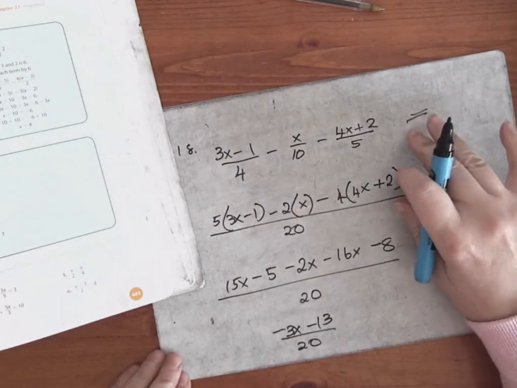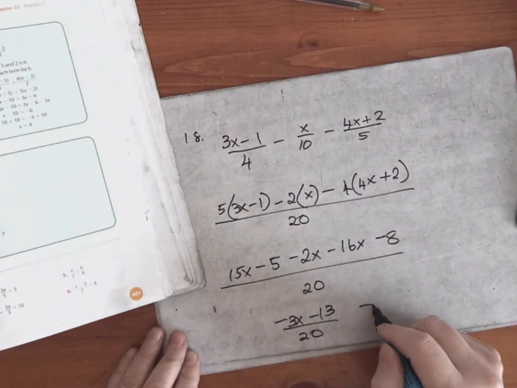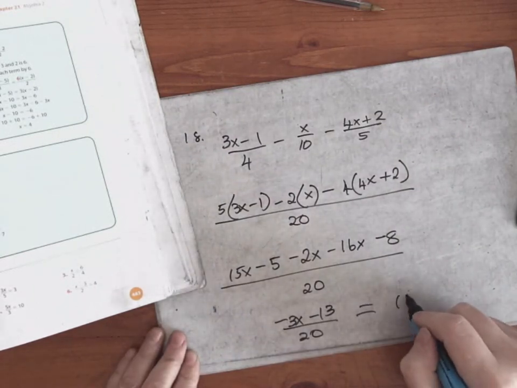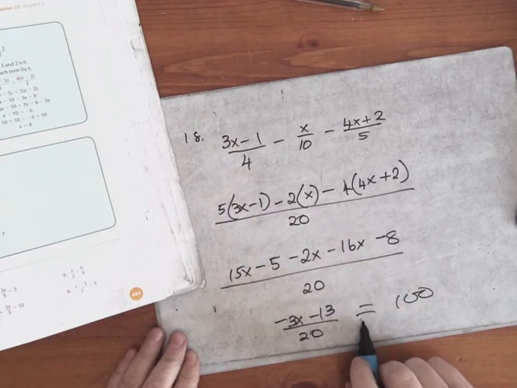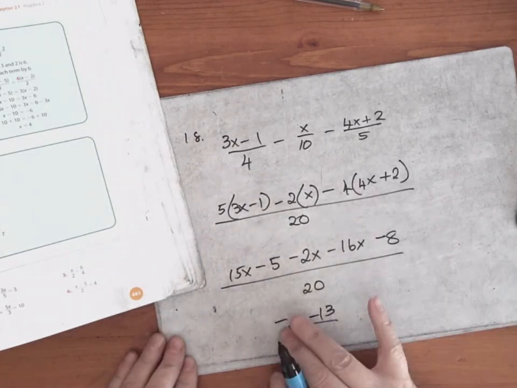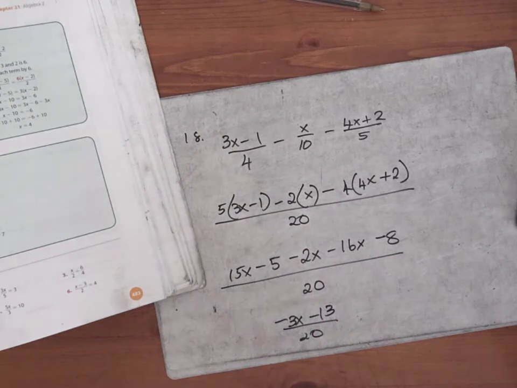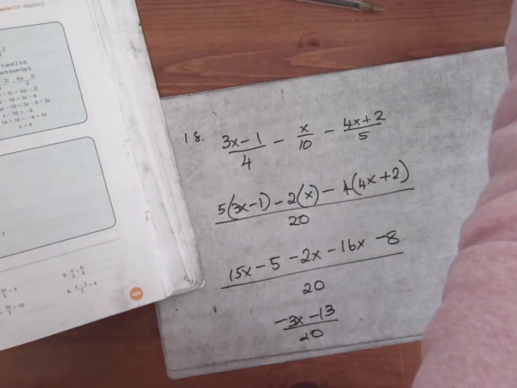So if there's no equal sign, you have to keep it, because you don't know what this is equal to. This could be equal to 100, you don't know. If you had an equal sign, you even up both sides, then you drop it. But when there's no equal sign, you have to keep it, okay? And I'm really glad you asked that question, because that's really important.